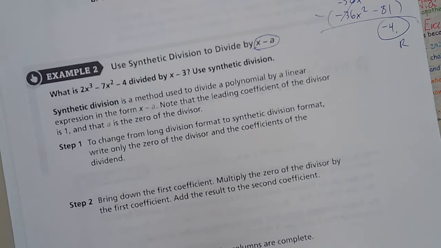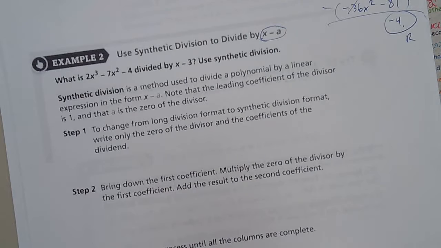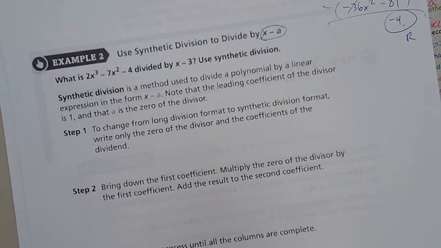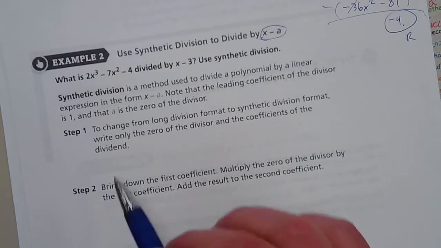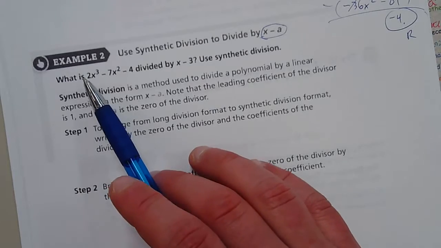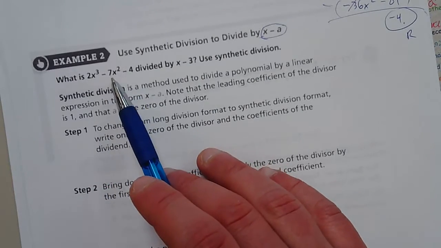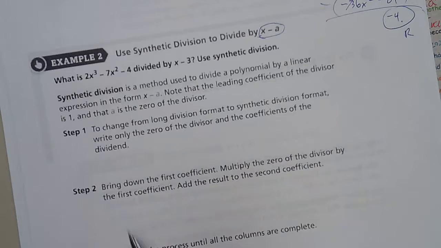Once you get it down, it takes like 5-10 seconds versus the long division takes like a minute. So it's definitely worth making sure you know how to do. It's not technically needed because long division does still work, but it's certainly faster. So here's how it works. We're going to take this problem here, and we're going to divide it by x minus 3.